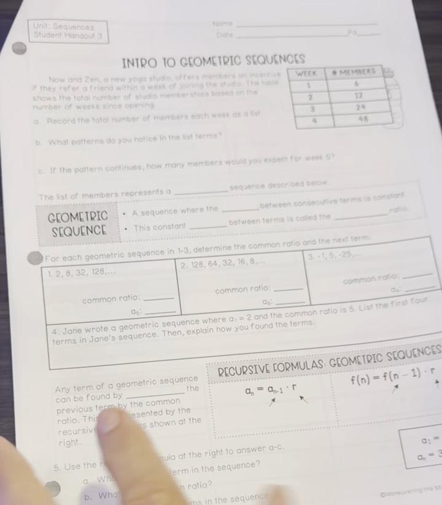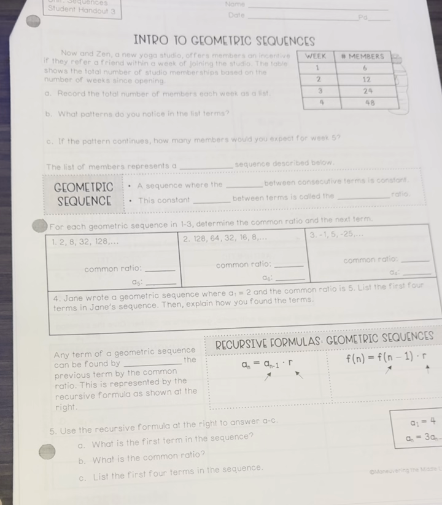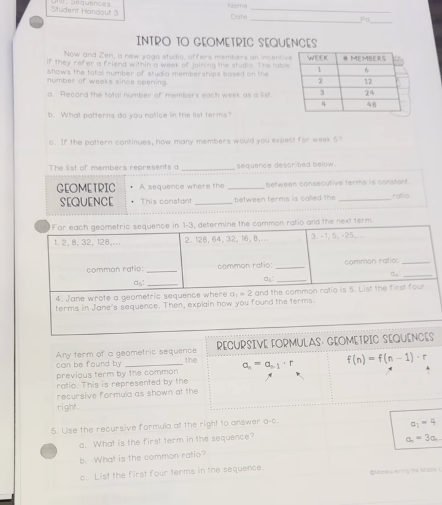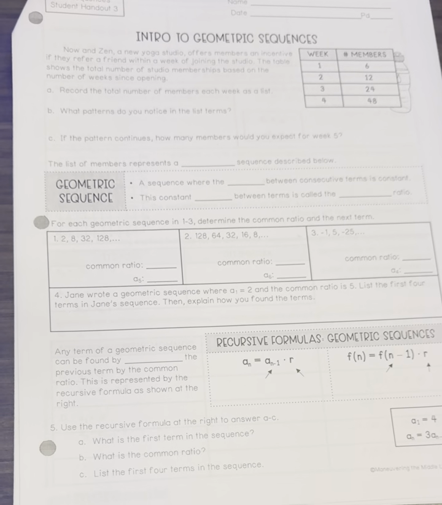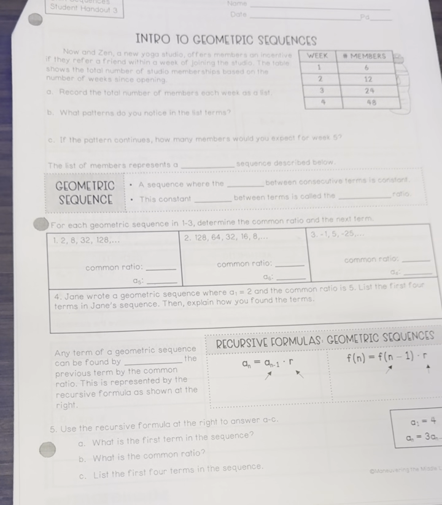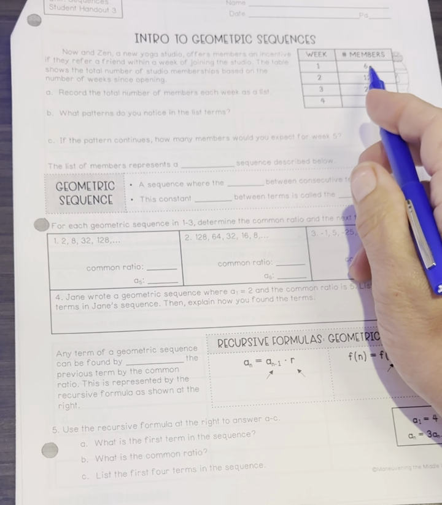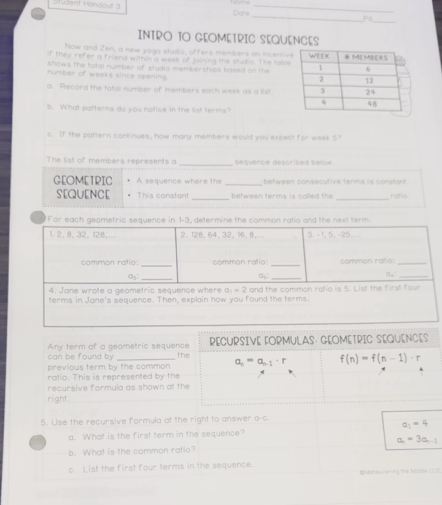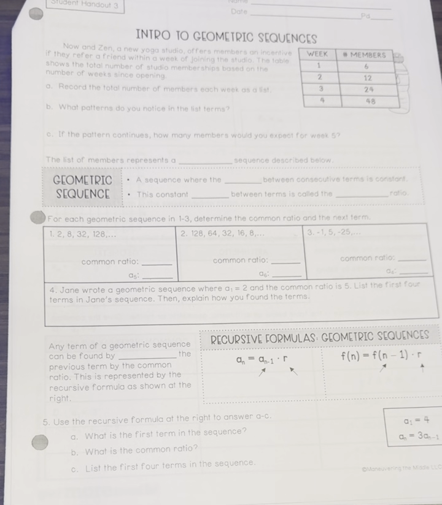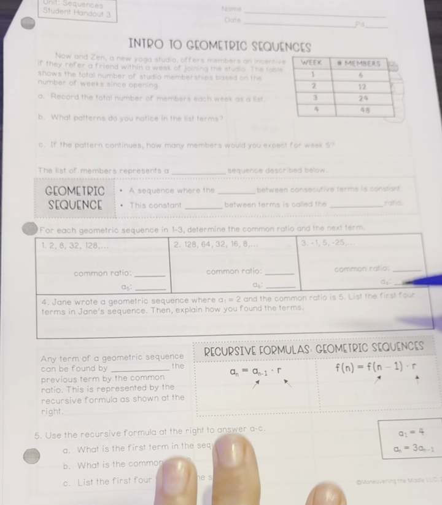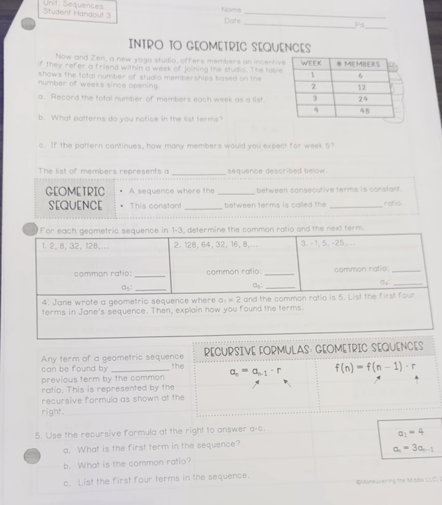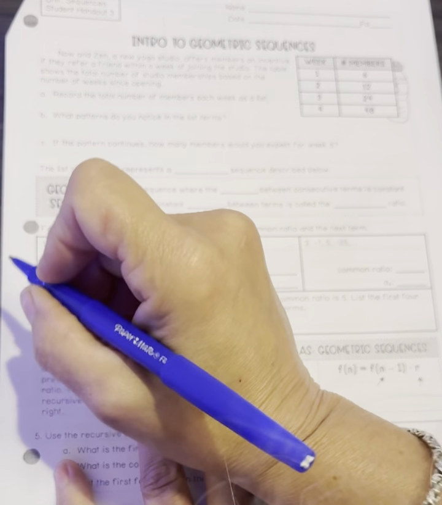Okay. Geometric. So, a geometric sequence, we're going to find out, is when we multiply. So, 1 times what is 6? 6, and 2 times 6 is 12. 3 times 6 is 24. 4 times 6 is 48. But what 6 times what is 12? Is 2.